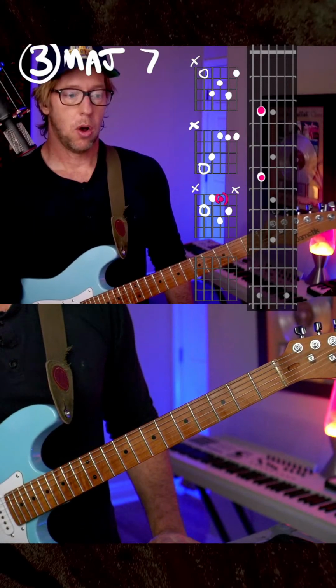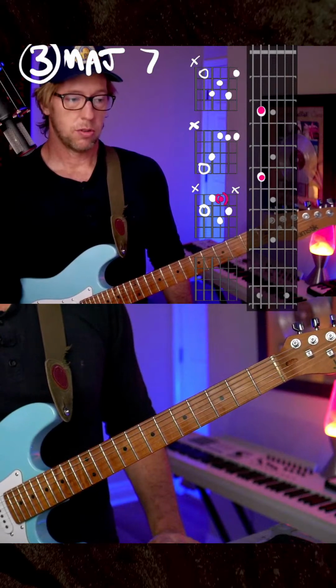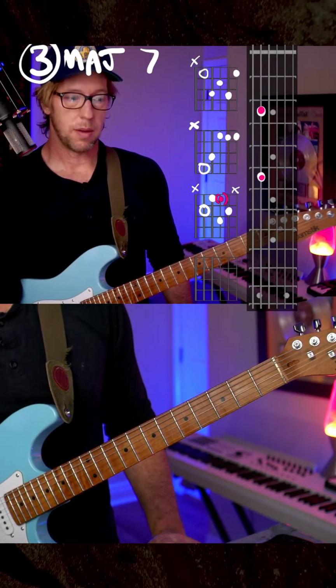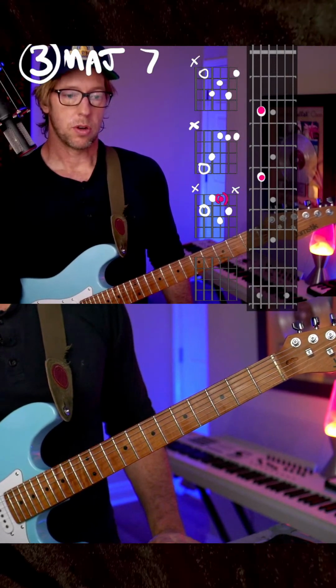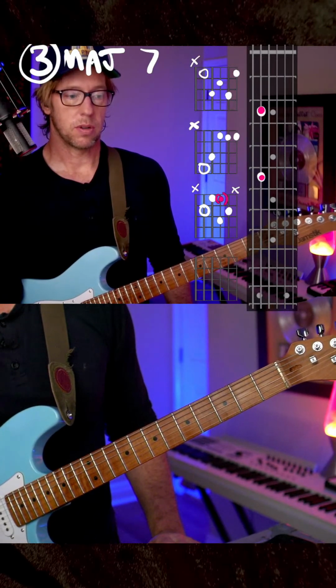Okay, so get that chord ready and see if you can move that between your C and your E flat. Sorry, I'm just checking this to make sure.